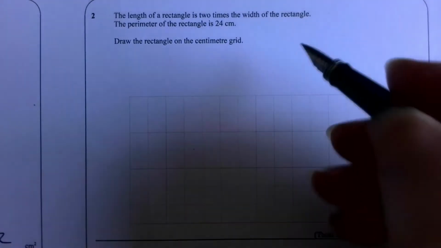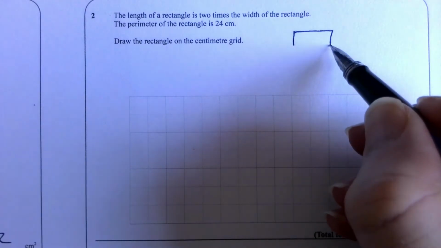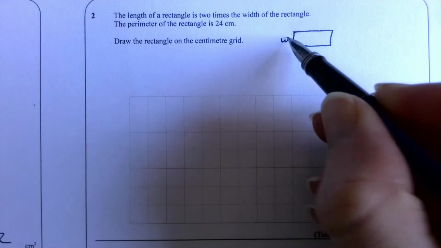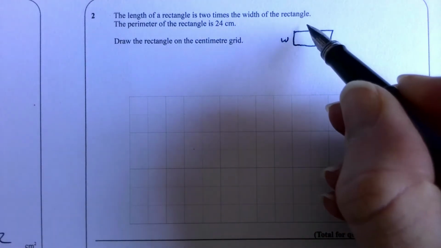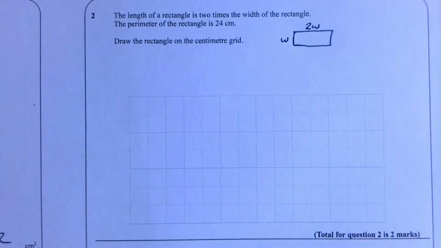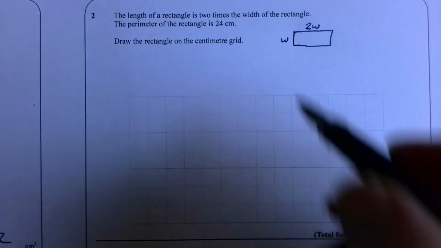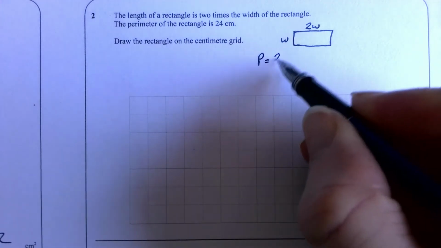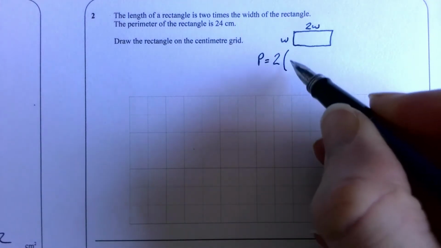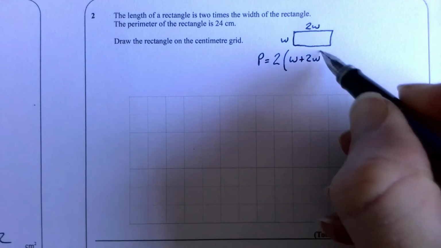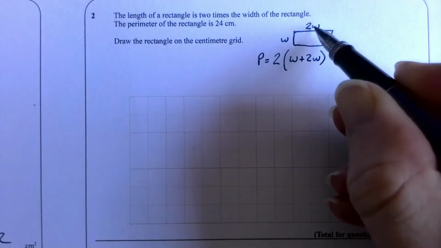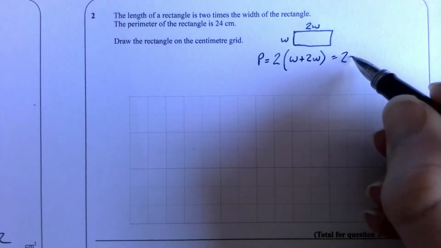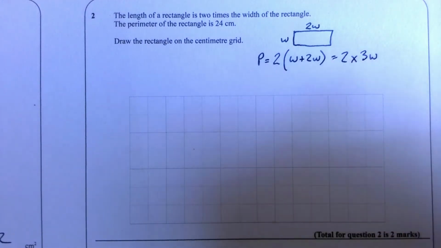The length is double the width. So if we said that the width was W, the length, we could say, is 2W, isn't it? Now, what would the perimeter be? The perimeter would be, do you remember we said that you would add the length and the width together and then double it? Well, 2W plus 1W is 3 widths. So we're going to have 2 times 3 widths.